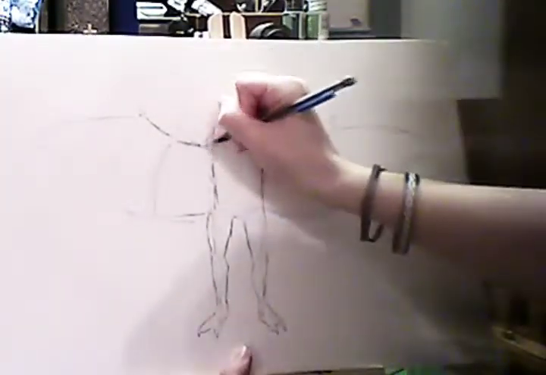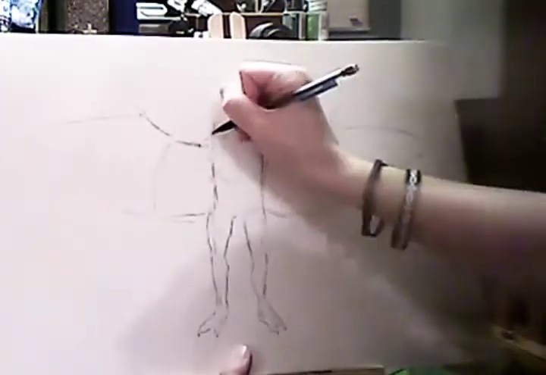The witnesses described feathers sometimes, so I'm going to add some feathers around the neck area and maybe onto the chest.